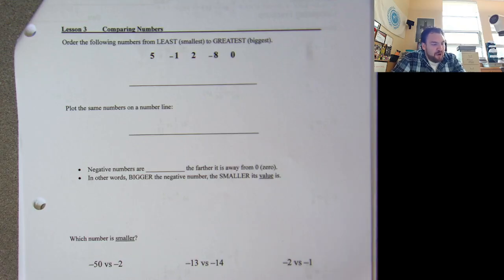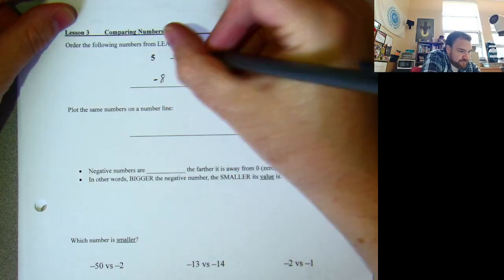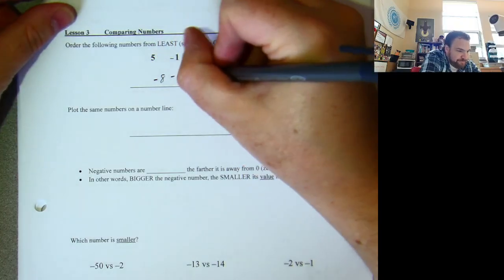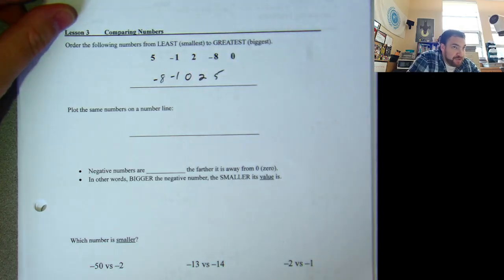So if I asked you to order the following numbers from least or smallest to greatest, biggest, what would the order of that be? Now, what are some ways that you might do this question? Some of you might just crank out the answer in your head. If you were to crank out the answer in your head, what would it be? William. -8. -1. 0. 2. 5.